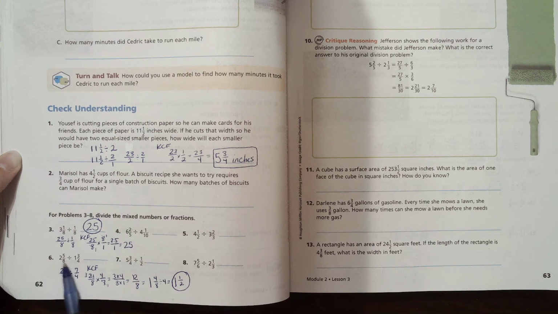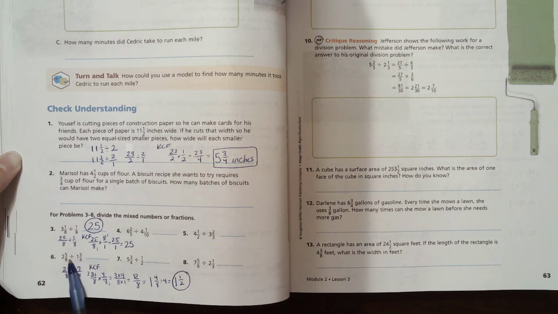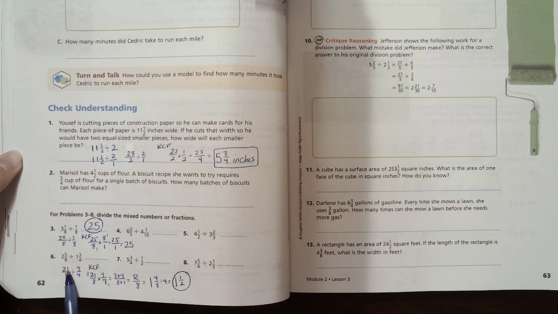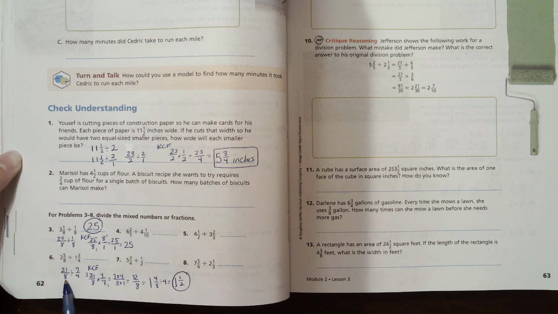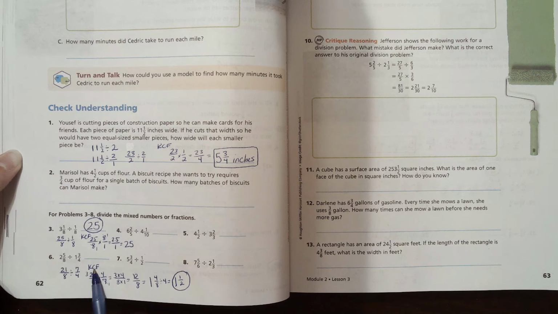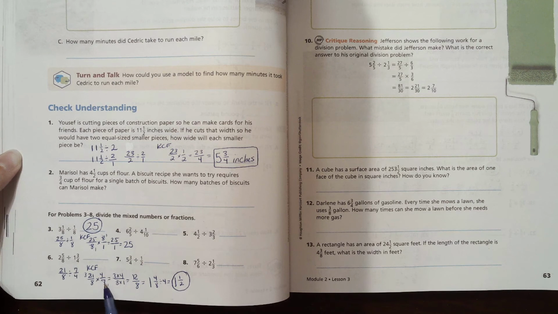Number 6. Again, they are both mixed numbers, so we have to convert the mixed numbers to improper fractions. 8 times 2 is 16, plus 5 is 21. Keep the same denominator. 4 times 1 is 4, plus 3 is 7. Keep the same denominator. So 21 over 8 divided by 7 over 4. Now that we've converted, we can apply the rule of keep, change, flip. Keep your first fraction, which is 21 over 8. Change the division sign to multiplication, and flip your second fraction, so it now becomes 4/7.